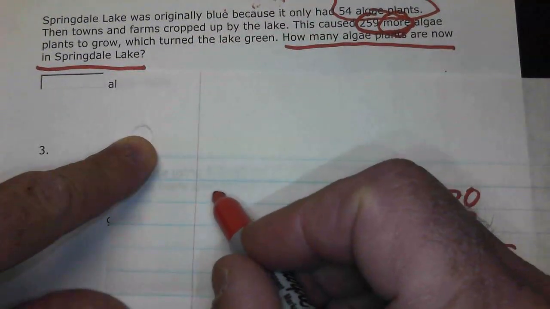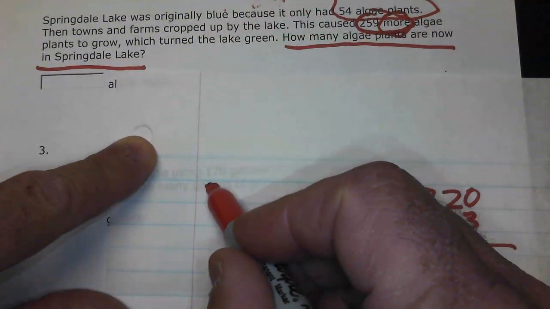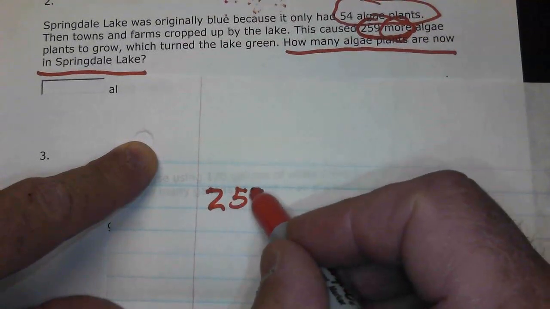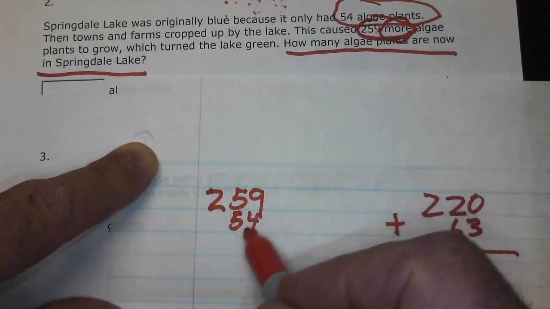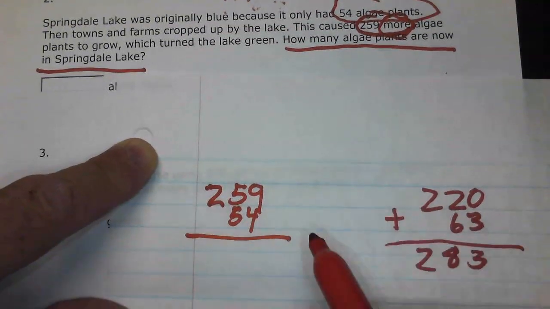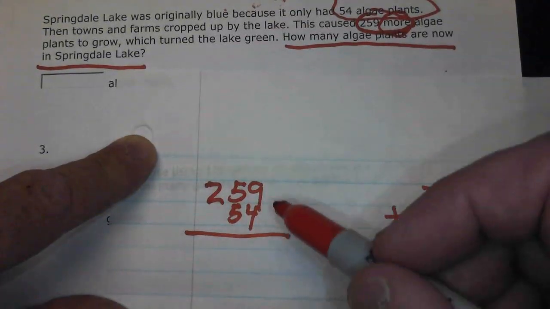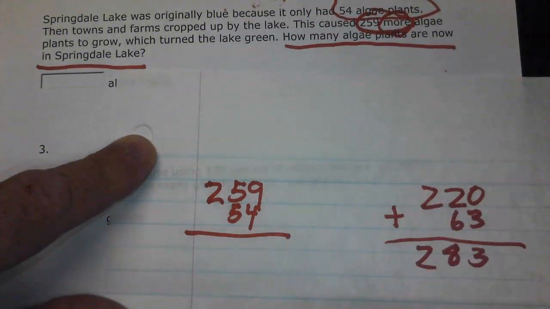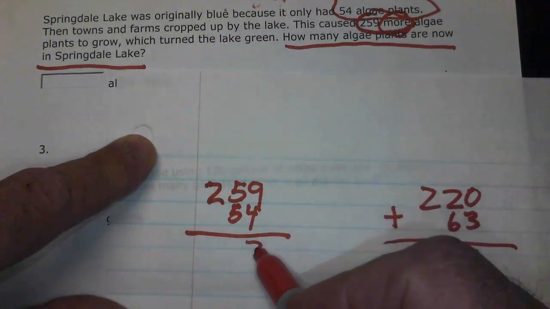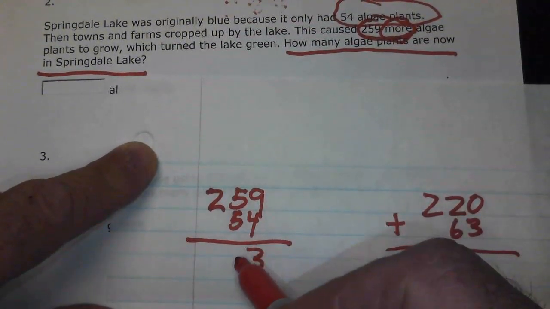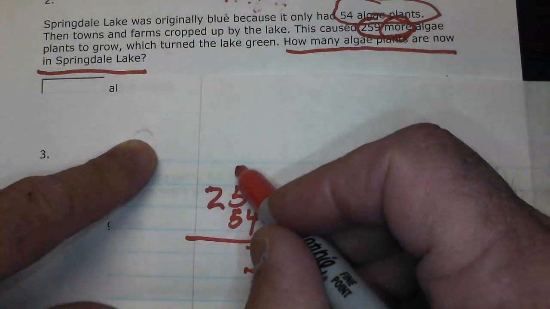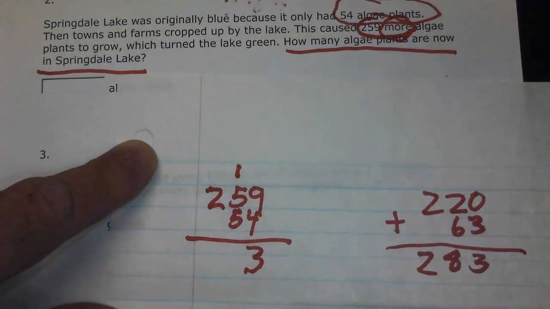And I've got 259, and I'm going to add 54, being careful to line them up in their place value. Then I go 9 plus 4, and that comes up to 13. So I put a 3 down, and since the 1 doesn't fit in the ones column, I have to carry it or regroup it up to the next one.